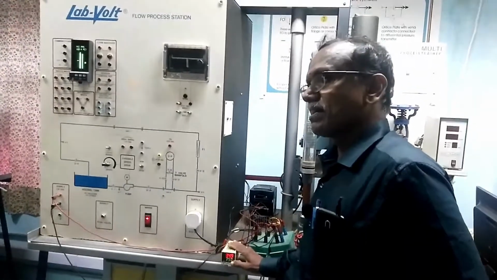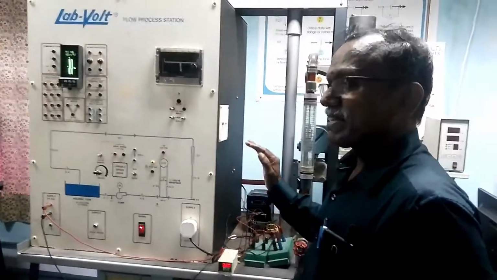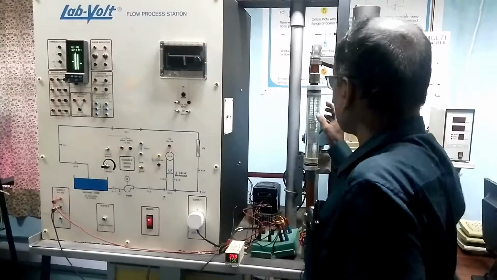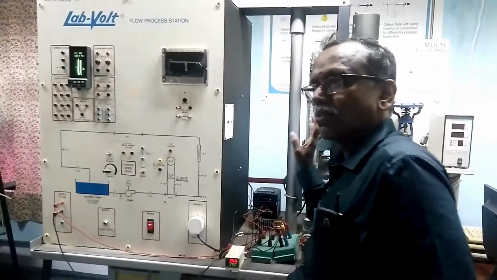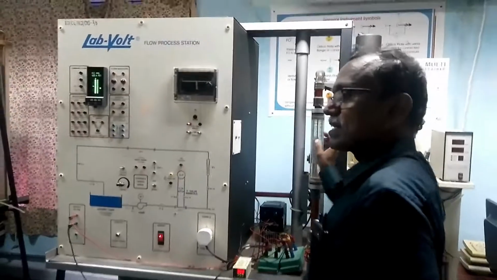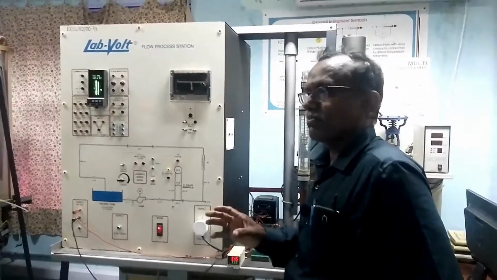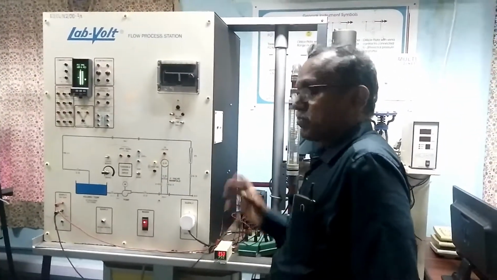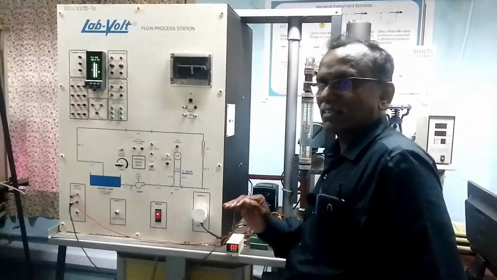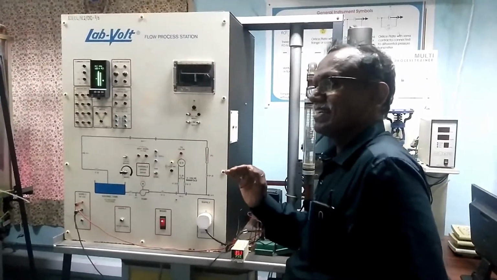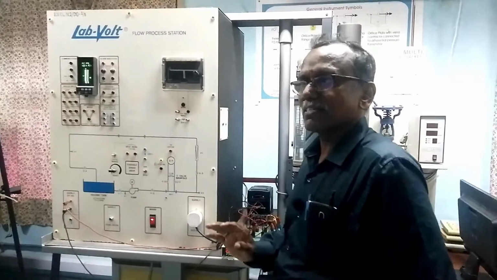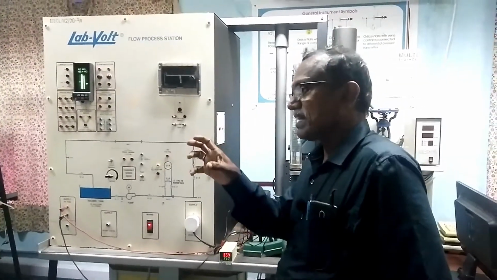Now, how to tune the PID controller? We put the PID controller in P only mode. Then we decrease the proportional band until it exhibits sustained oscillation, not a decaying cycle. Once it exhibits sustained oscillation, we note down the PB minimum and the period of oscillation. Using Ziegler-Nichols tuning parameters, we find Kc and Ti. We enter those and do closed loop control. Suppose for those tuning parameters it oscillates, we will decrease Kc. In other words, we increase the PB so that the oscillation is removed, because Ziegler-Nichols gives approximate tuning parameters.